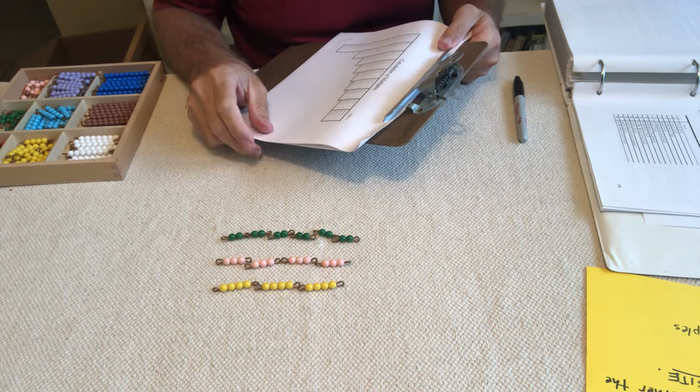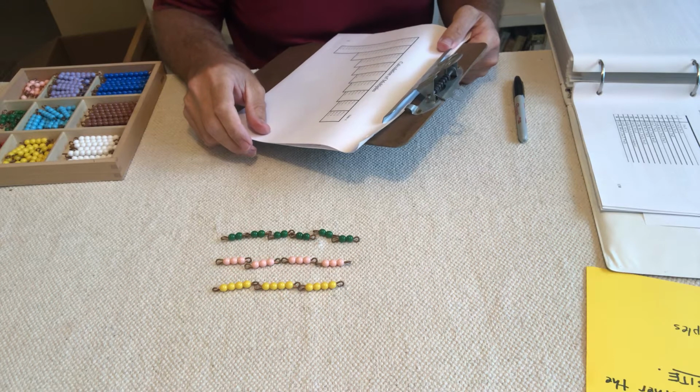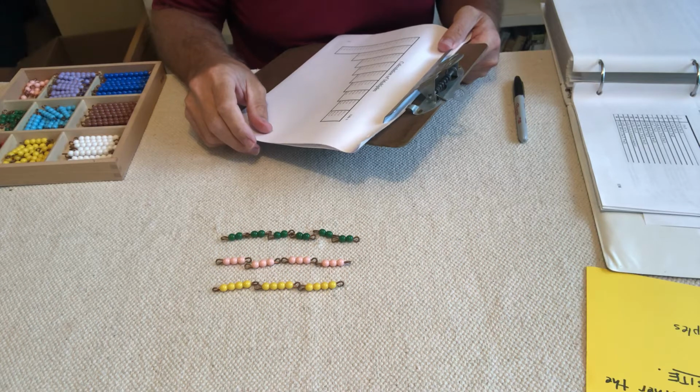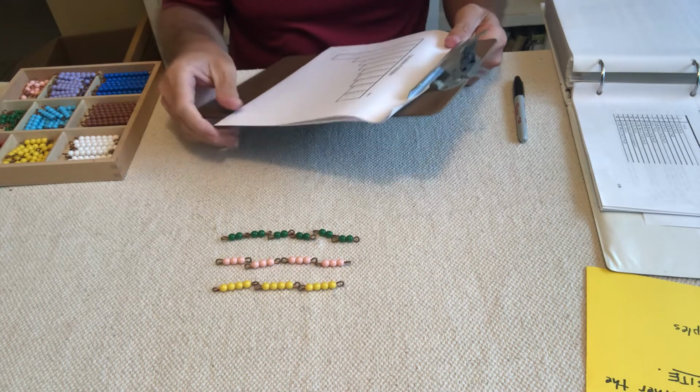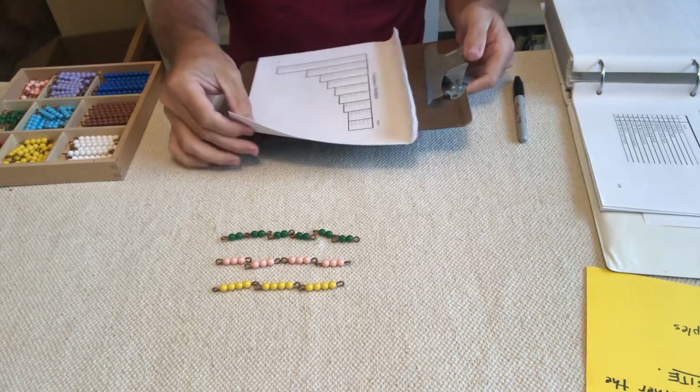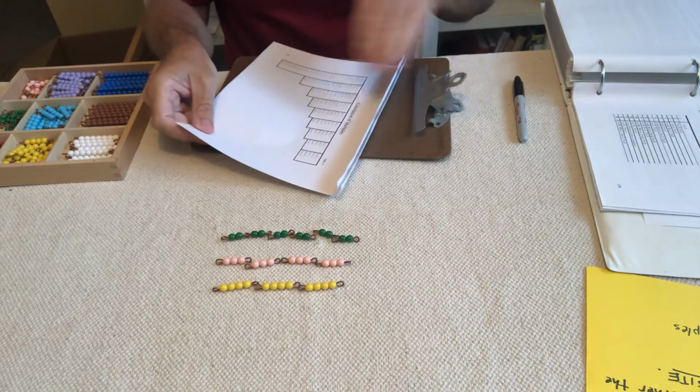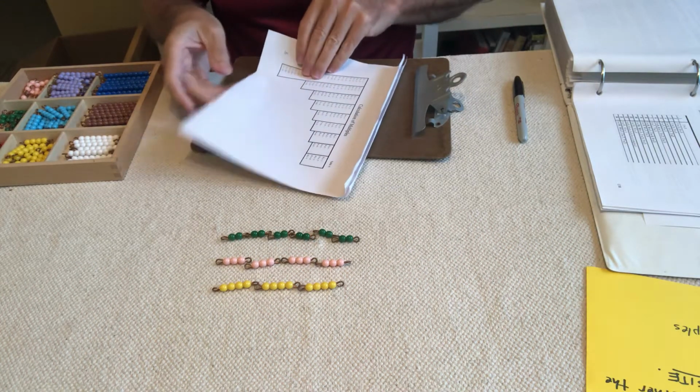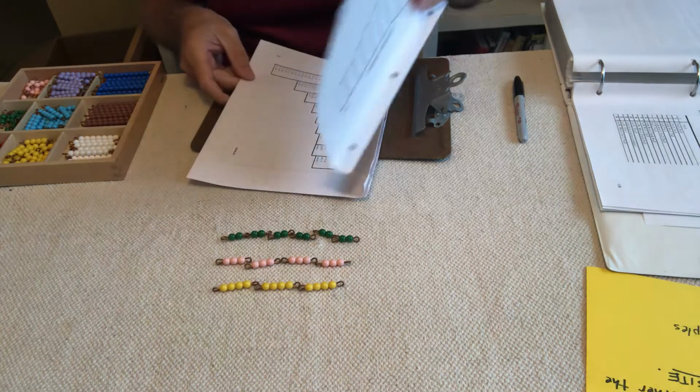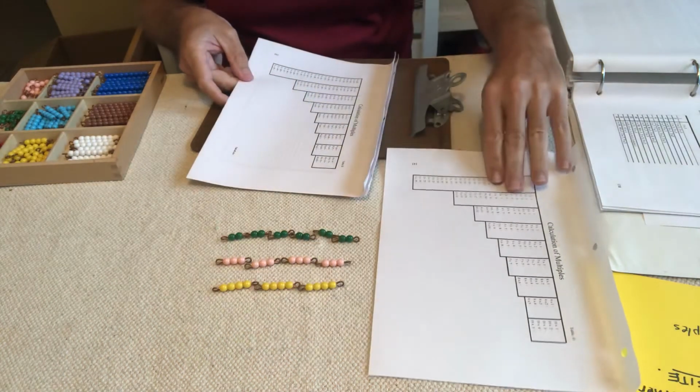And if you don't have the bead bars at home, because you're working from home virtually, then you can use virtualmontessorimaterials.com. And I'd like for you to fill out table A. It goes from 2 to 3 to 4, all the way up to 10.